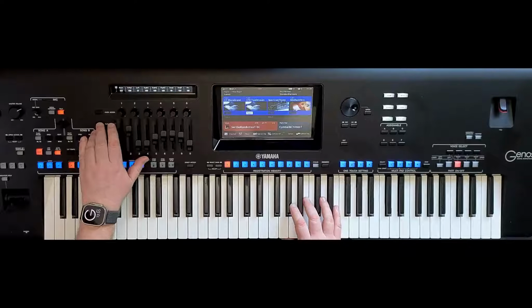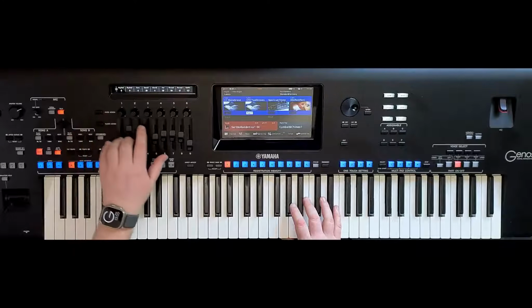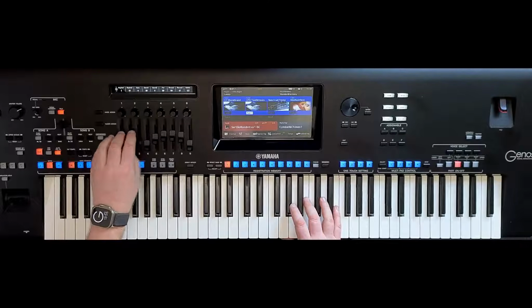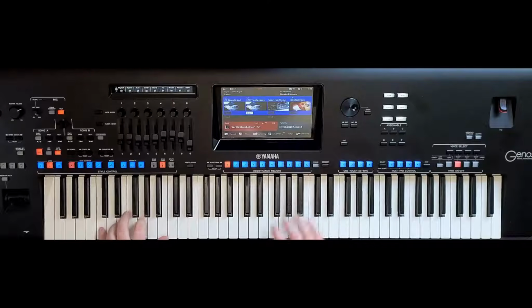So if I press the slider assign button here, and go to row 1, this will allow you to change the volumes. This is what we have at the moment in terms of the actual style. So let me just turn everything up a little bit so you can hear, and then start the intro.